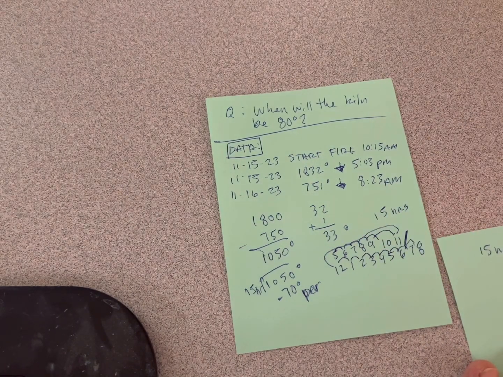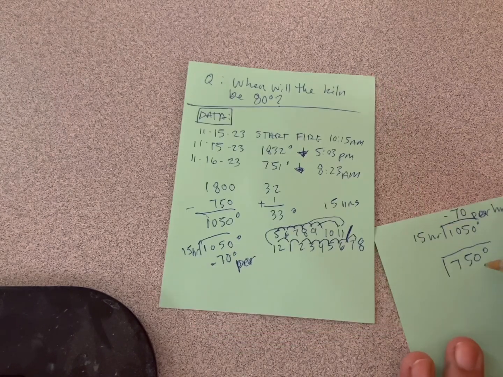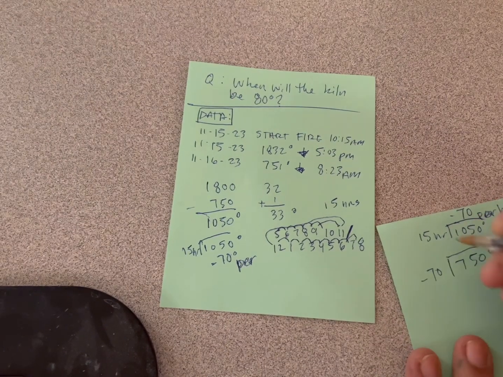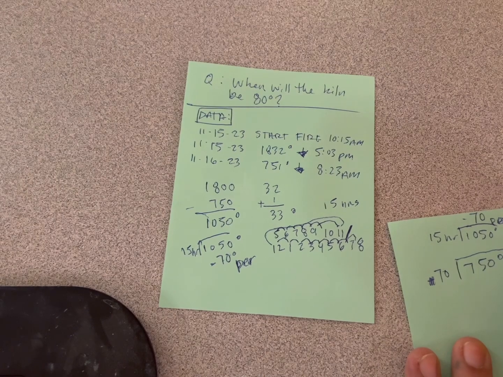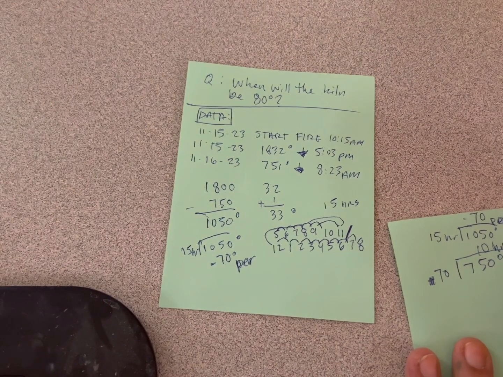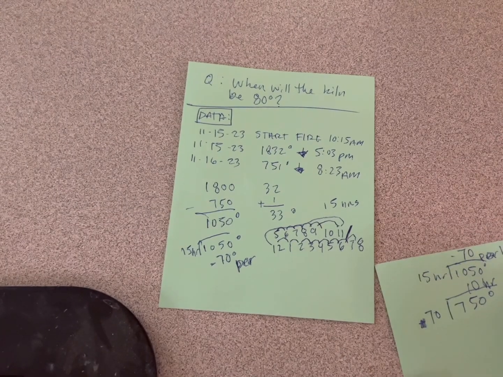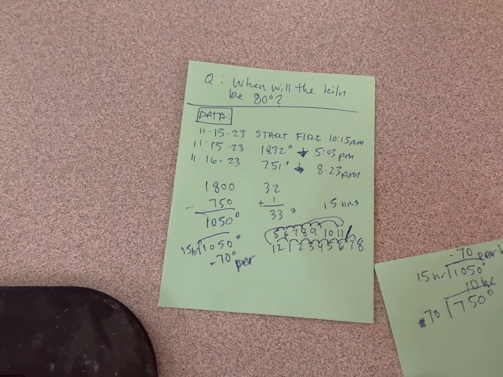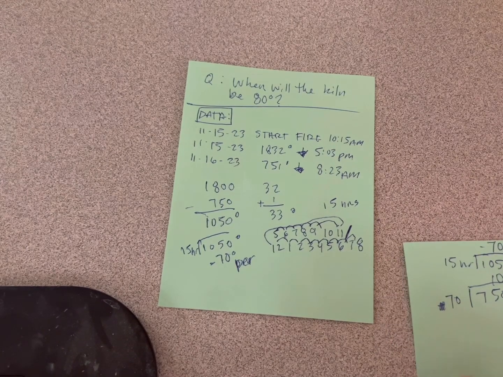And so what we're gonna do is look at 750, right? Divided by 70 degrees, because that's how many we have left. It's approximately going down 70 degrees per hour. We don't really need the negative there. So we're gonna get about 10. Well, it'll be 10. So 10 hours. So there's 10 hours left to get to 0 degrees. So we don't necessarily want 0 degrees, right? So we're gonna take that down to 9 hours. But for our math, we're not going to deal with that yet.